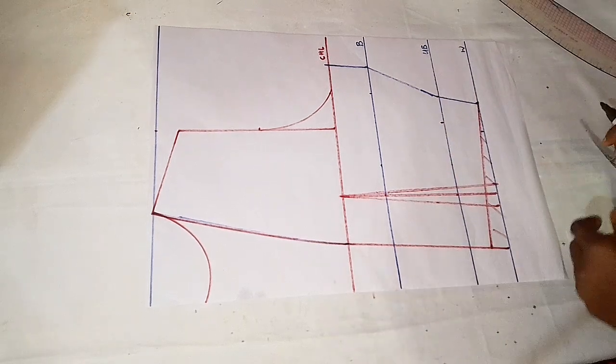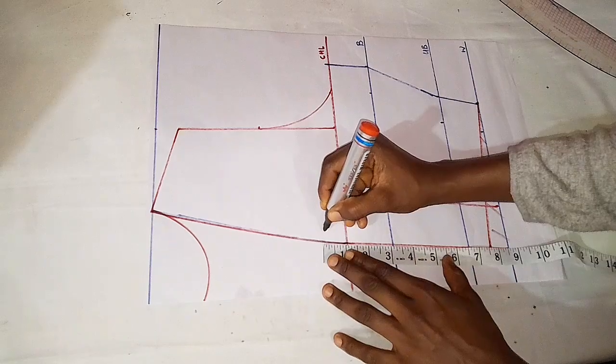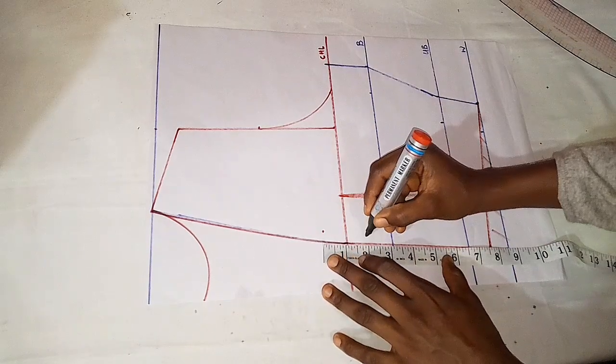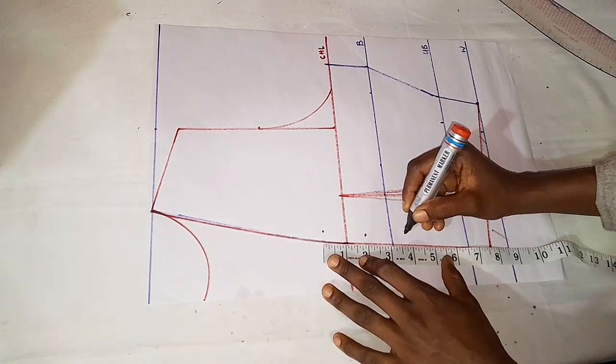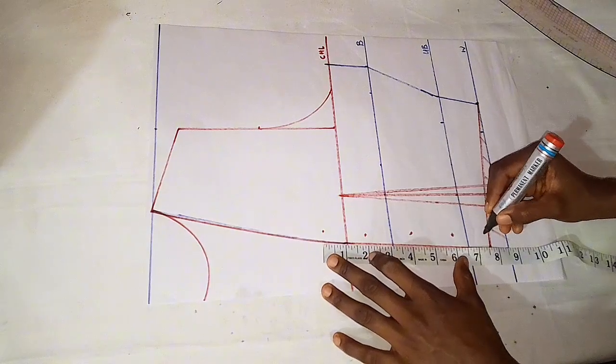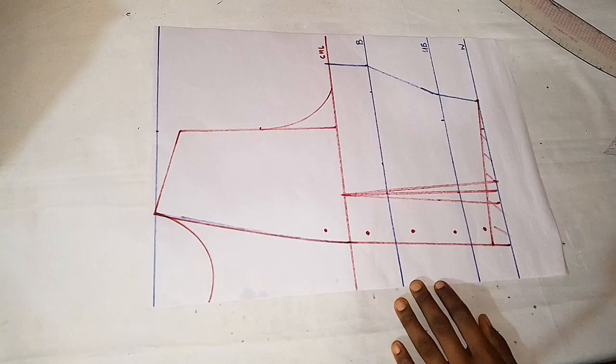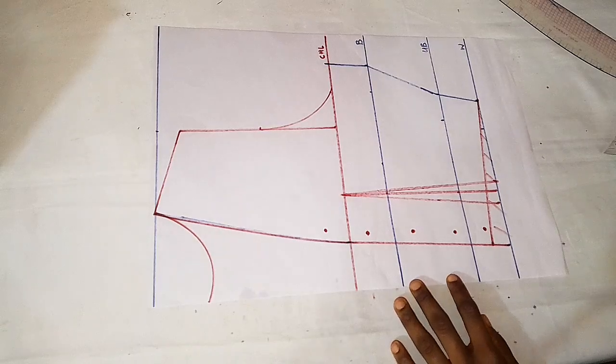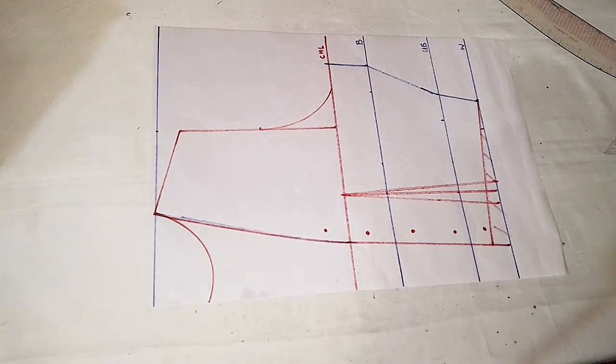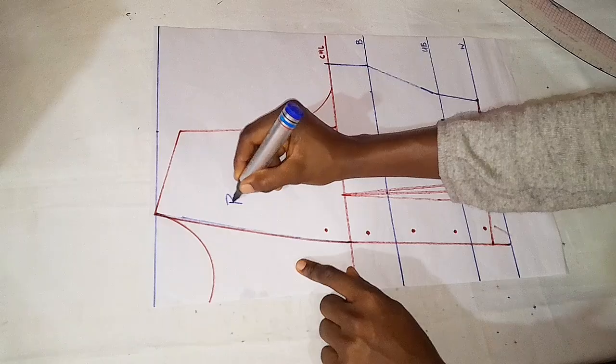Then for our eyelet, this is where we'll be fixing our eyelets. This is for our eyelet opening. I'm going to go ahead now to cut this out. This is all for the back pattern. This is for the back.